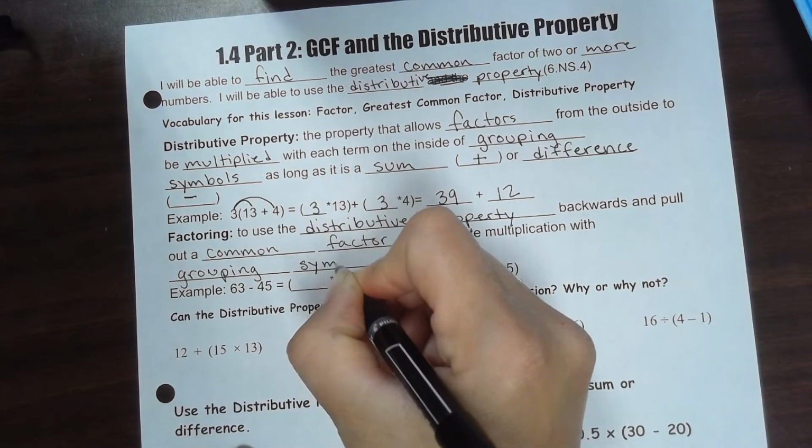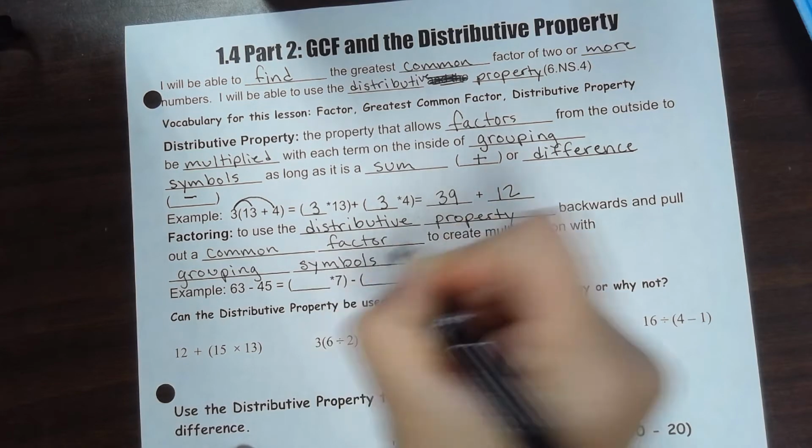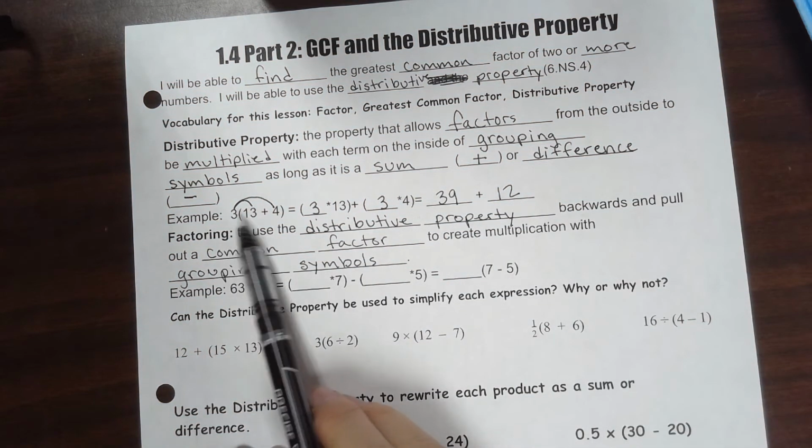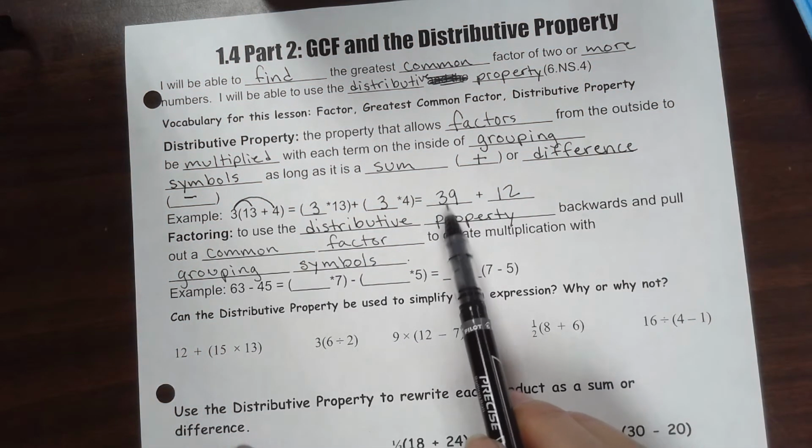So think about what we just did. Up here we multiplied 3 to this and 3 to that, and we ended up with 39 plus 12.